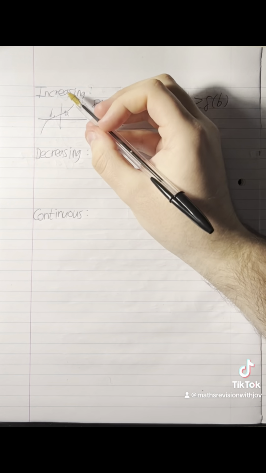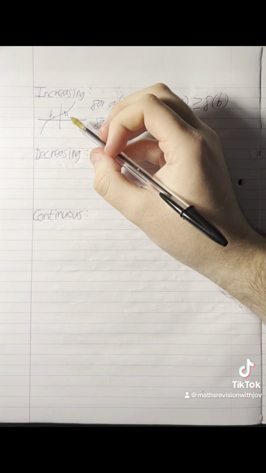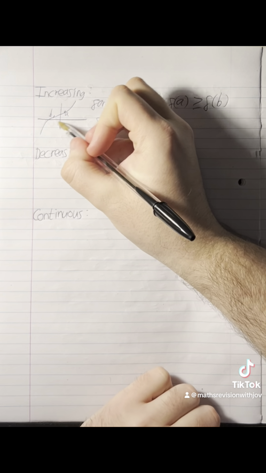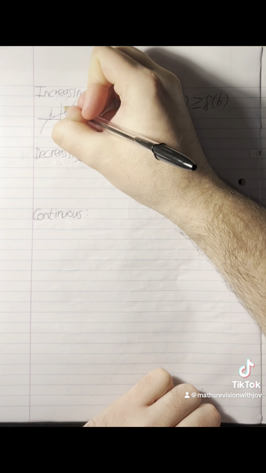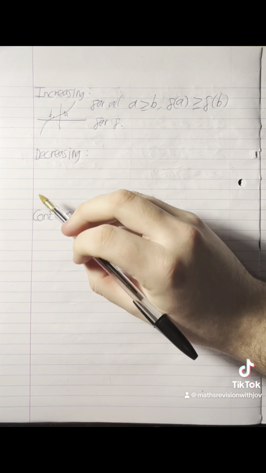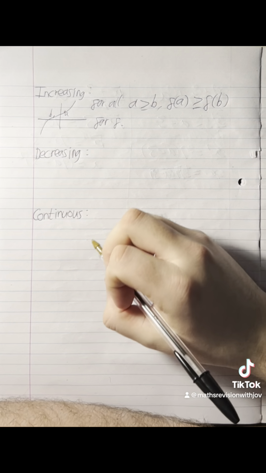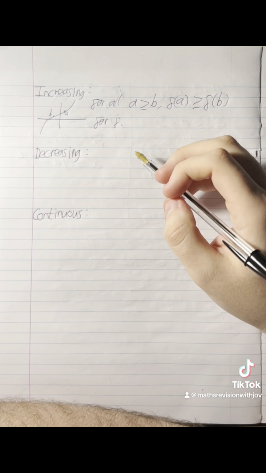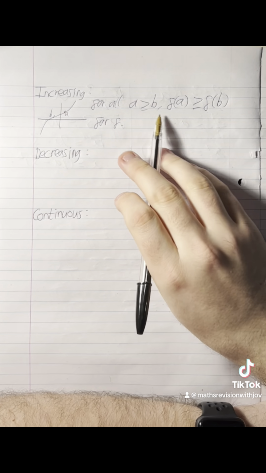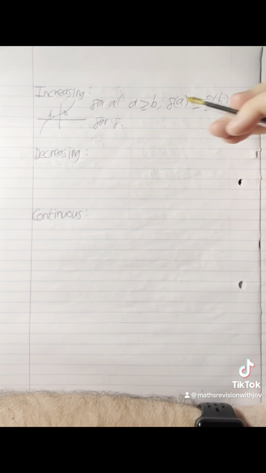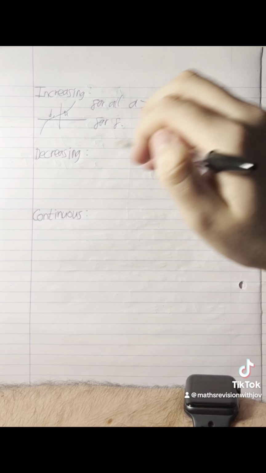So for this example here, you've got A being greater than B, but also A is higher up than B on the graph. And that's because f of A is greater than f of B. And we say that the function is increasing if this is true for all A and B. So for every arbitrary pair A and B, we have this property.